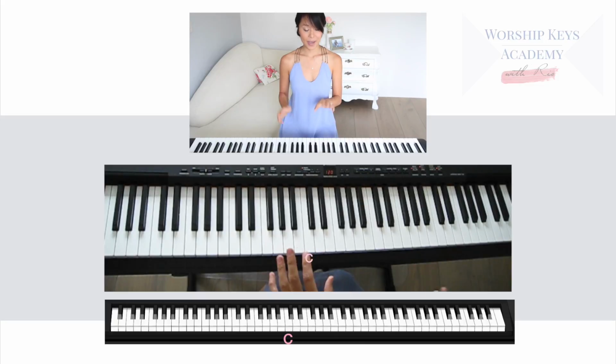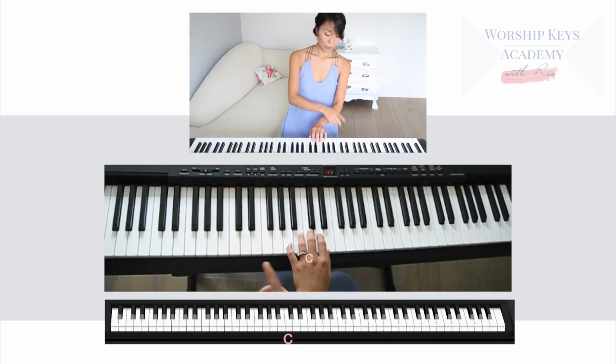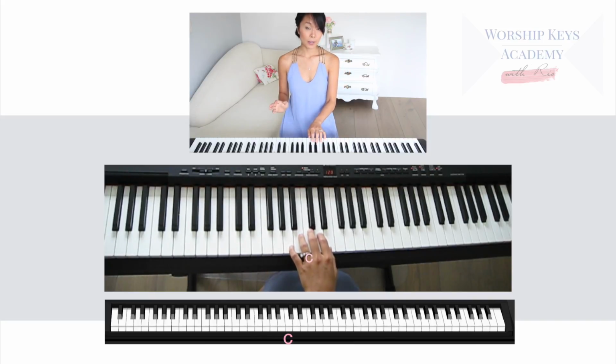Great, I think you're getting the pattern. So let's move on to the A minor chord. We look at the lowest sounding note, which is the A, and then we count from the C again: 1, 2, 3, 4, 5, 6. So we call the A minor chord the 6th chord.